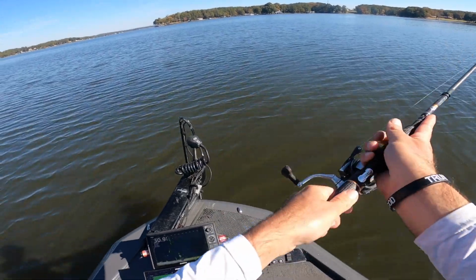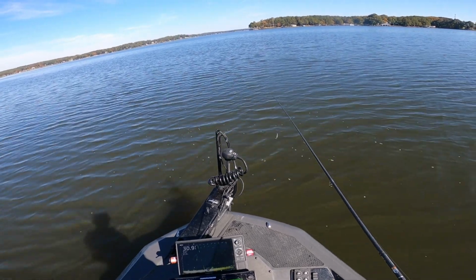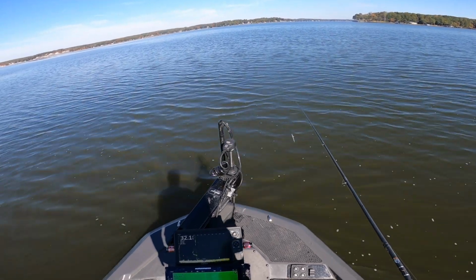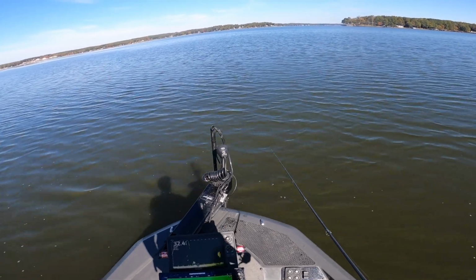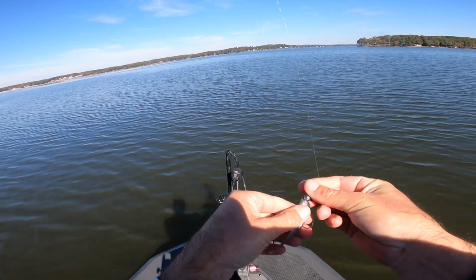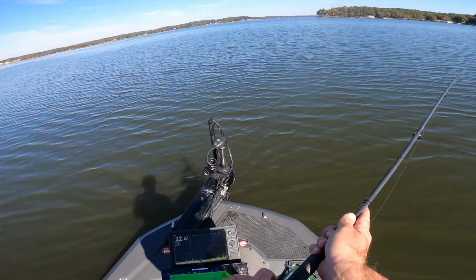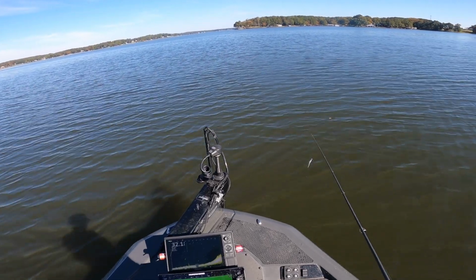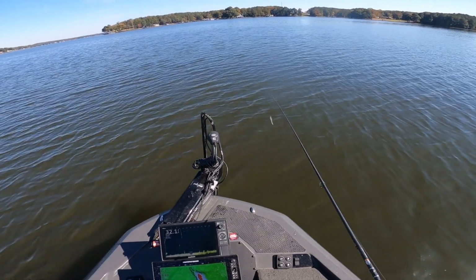But these are perfect opportunities to learn what I need to be doing, so when I'm in a tournament situation, I don't end up bombing the day. So I'm not quite sure where these fish have moved to, so I'm trying to figure that part out. They were really grouped up the last time I was here chasing bait, but today they are definitely not. I've been checking pockets, some main lake stuff, and they're just not grouped up like they were. So we are trying to figure out where exactly these fish have gone.